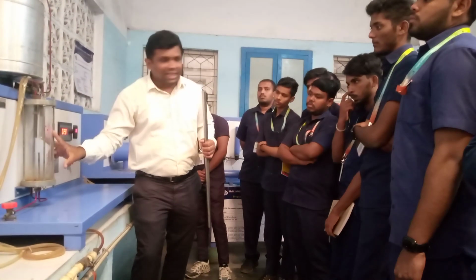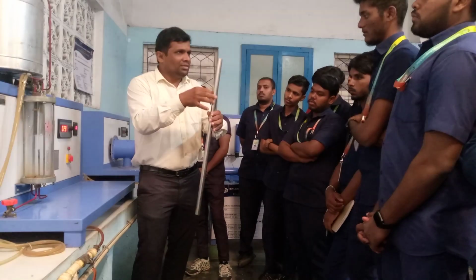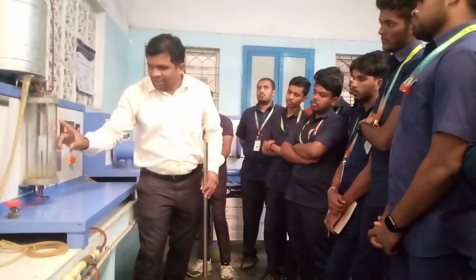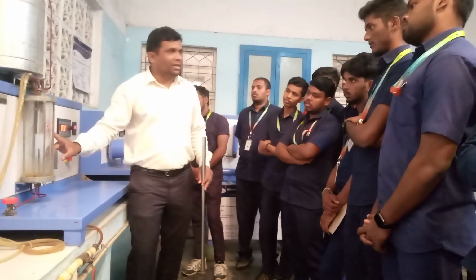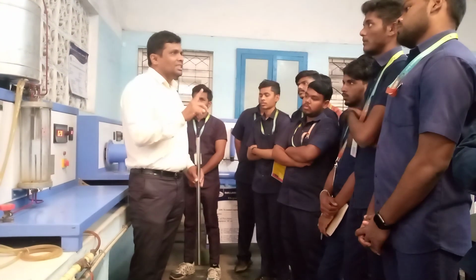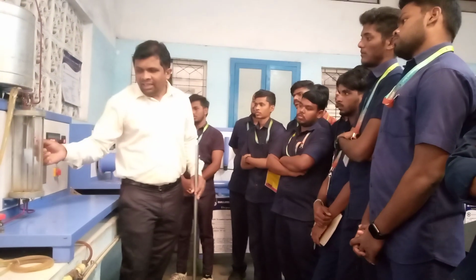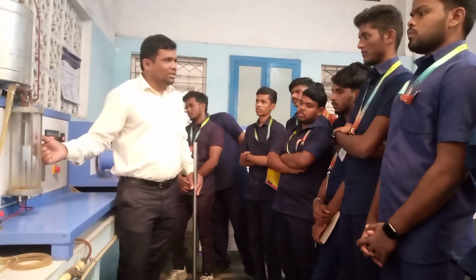In this glass cylinder there are two cylinder walls like this, right? One is uncoated, one is coated. In the uncoated one we are conducting film-wise condensation, and in the other we are conducting dropwise condensation.